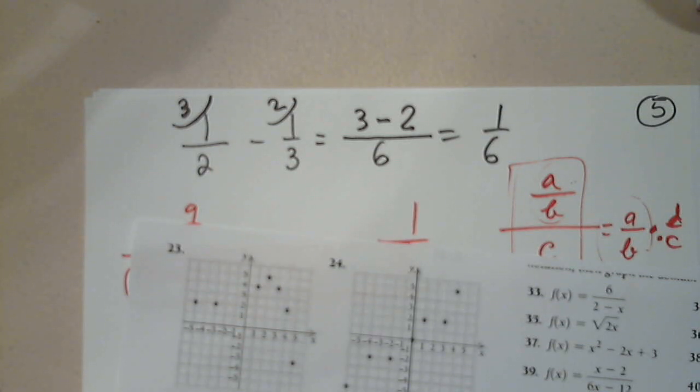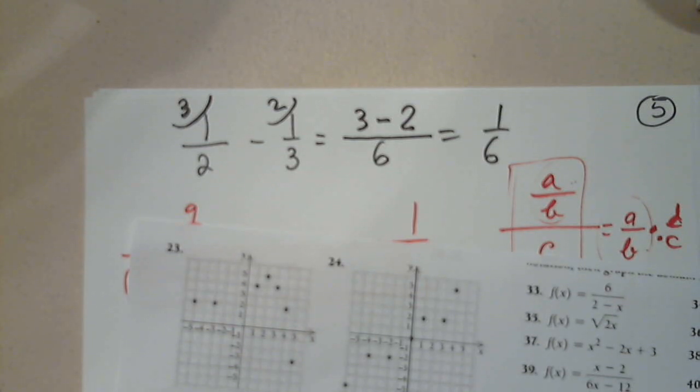It crosses only once. Here, this is not a function because it's sufficient to show that I found one vertical line that crosses the graph in 2 points. So this is not a function. I don't have to show others. Just one is sufficient. Here, it crosses only once. So all these are functions.